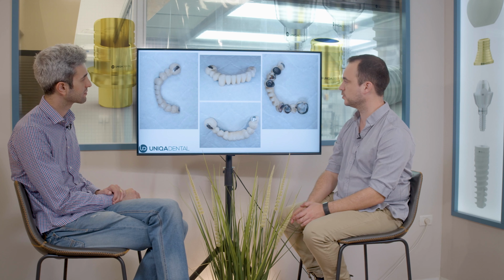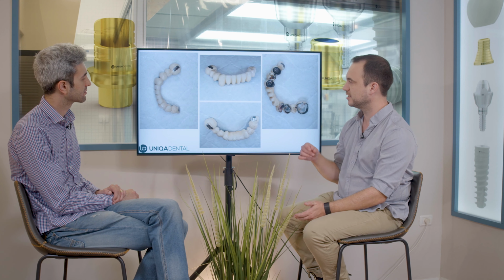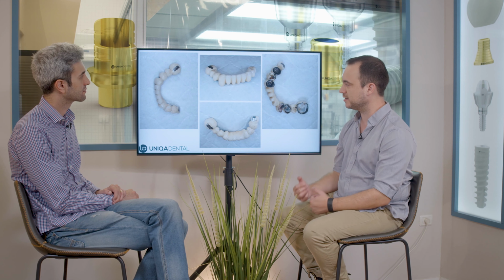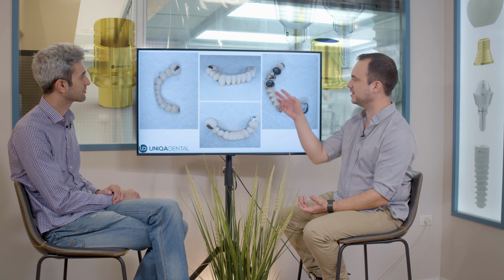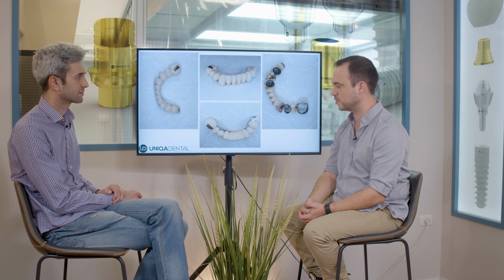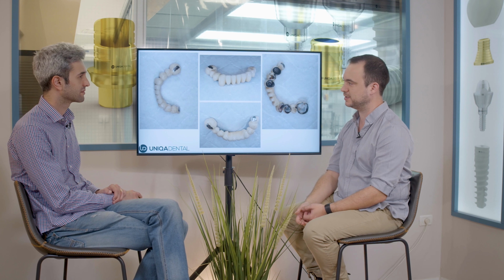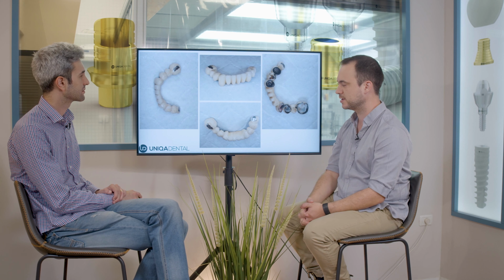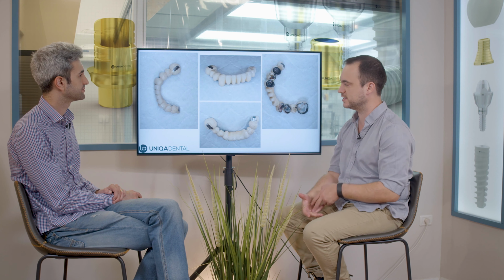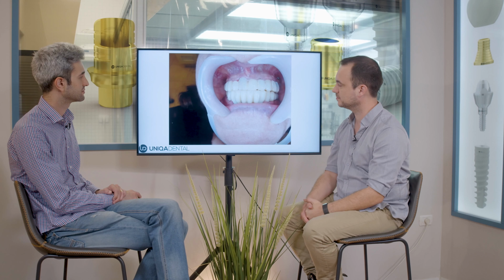This is the bridge that we took off. You can see that the teeth are just rotten. You can see parts of the teeth, the post cores, everything is glued to the teeth. There was nothing left from those teeth. So it's not for the aesthetical part that we took it off, it's from the biological part. This is the new bridge.